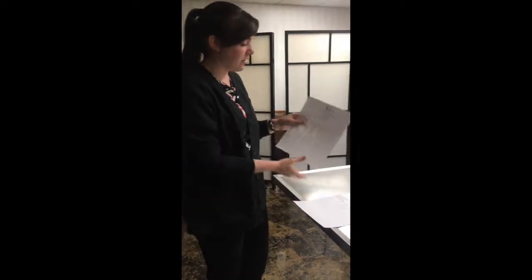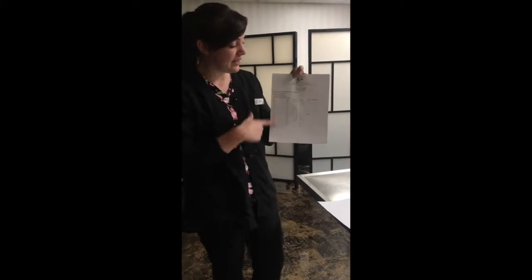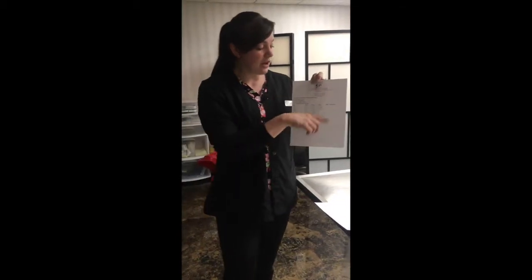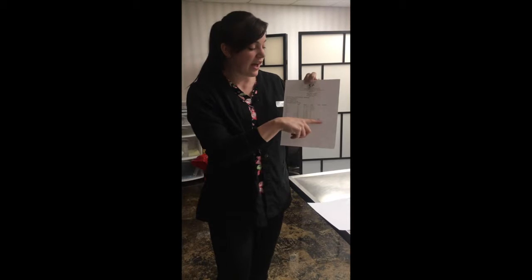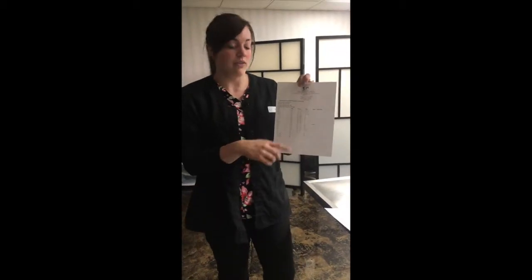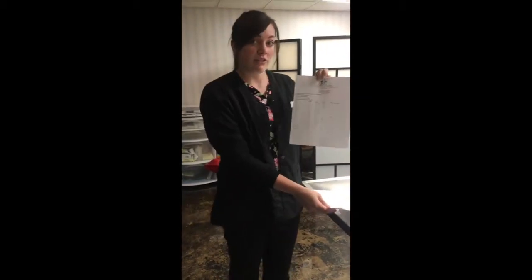We have two different sheets here. The first one is our CBC readings, and this is all of the different reads from the blood. We can see that one of the values was high, and we would go ahead and let the doctor know that that value is high. But other than that, it looks really great.